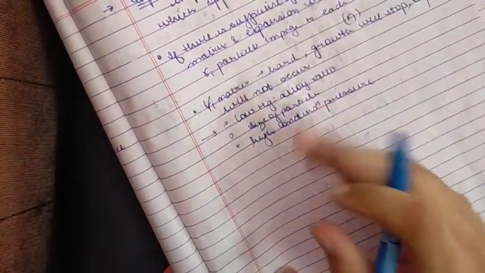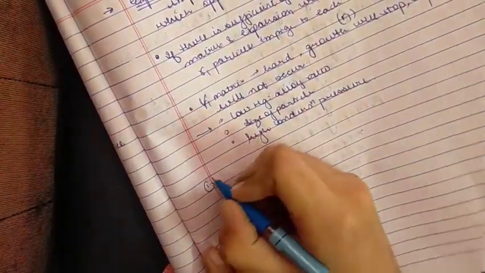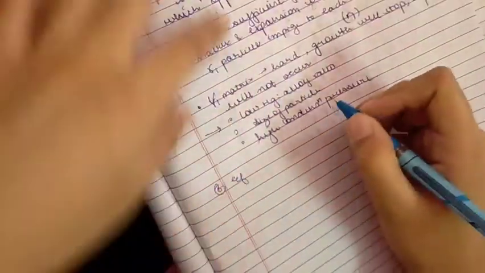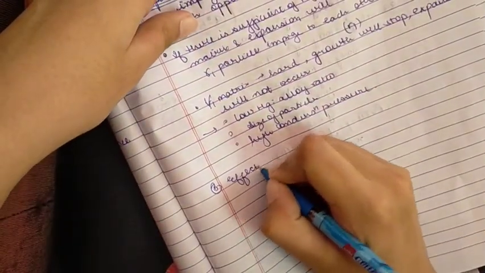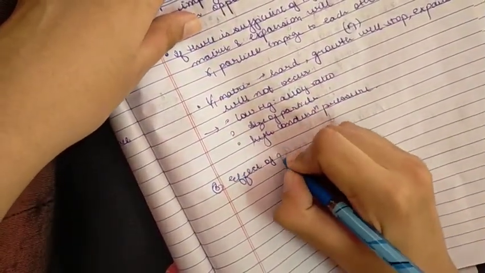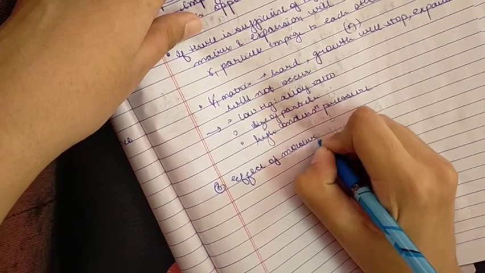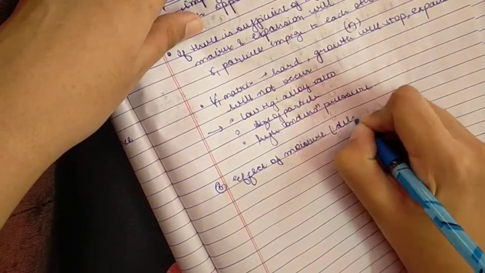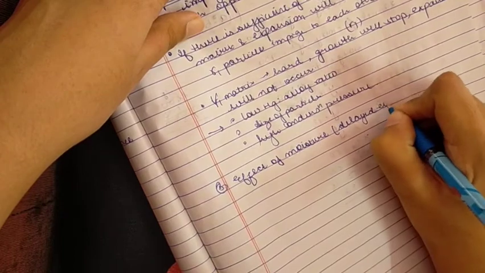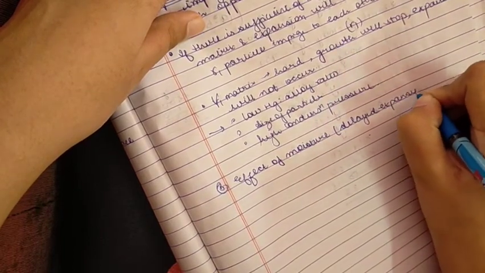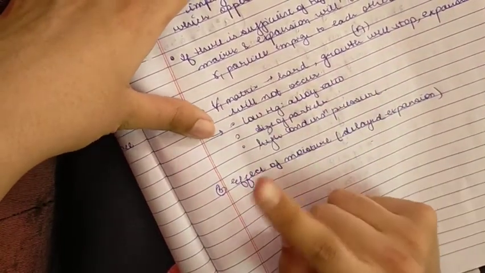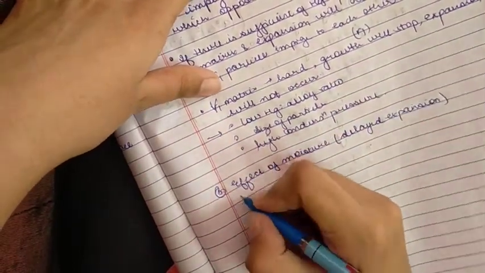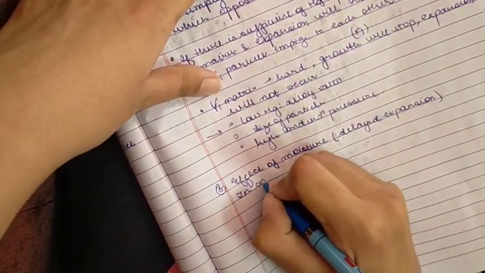Coming on to the third property, which is the effect of moisture. Delayed expansion. Now, it can occur in a low copper as well as a high copper alloy, but it should be zinc containing.